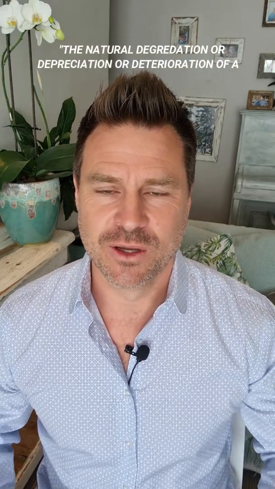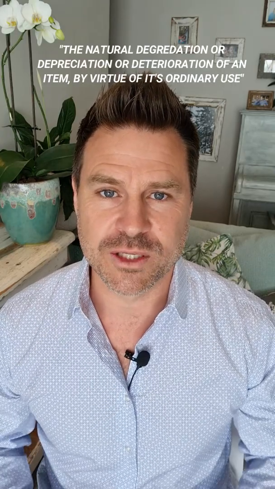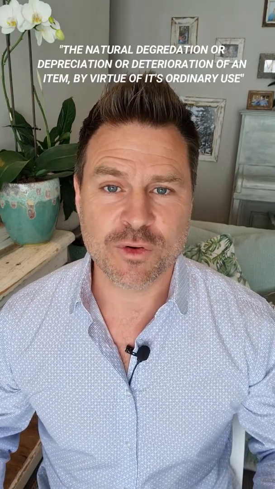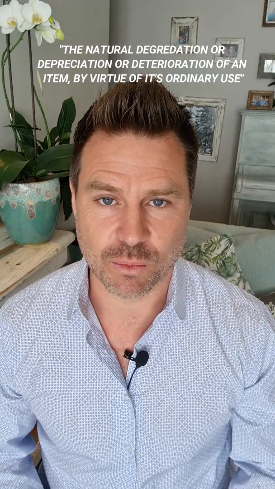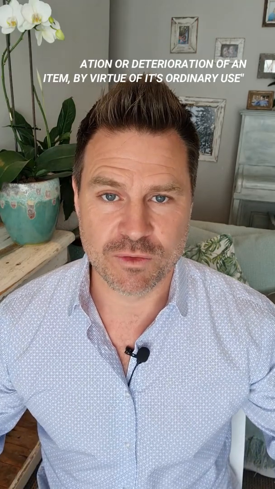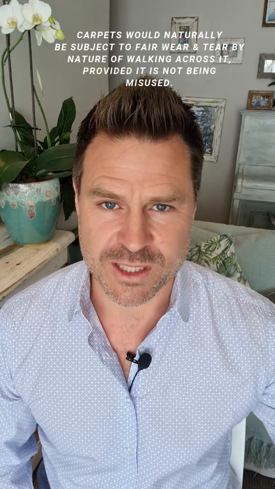Loosely defined, fair wear and tear is the natural degradation, depreciation or deterioration of an item like a fixture or a fitting within a rental property by virtue of its ordinary use. In other words, things like the deterioration of a carpet by virtue of walking across it.